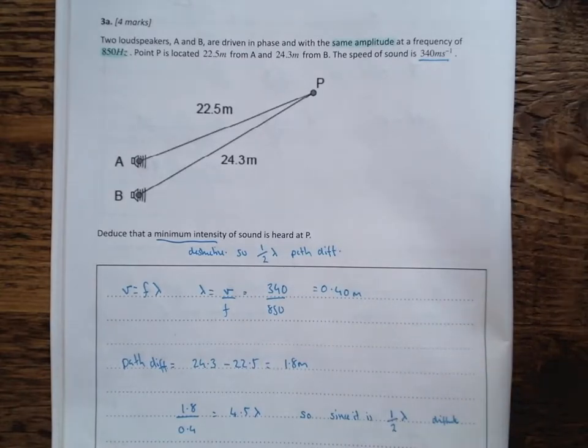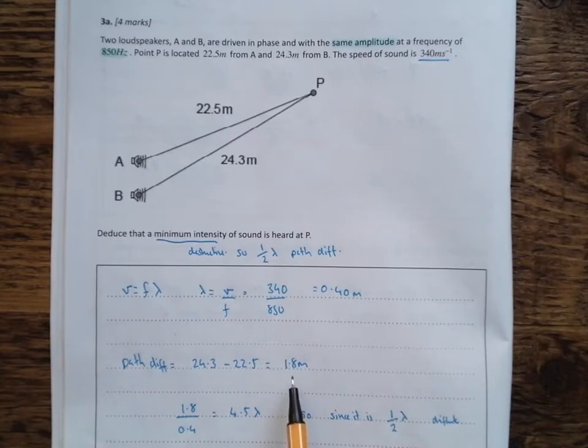So at this point, I'm going to look and find out what I know. I know the path difference is 1.8 meters. I can also find out what the wavelength is. I can use v = fλ, so λ = v/f. That's 340 over 850, so that's 0.4 meters.